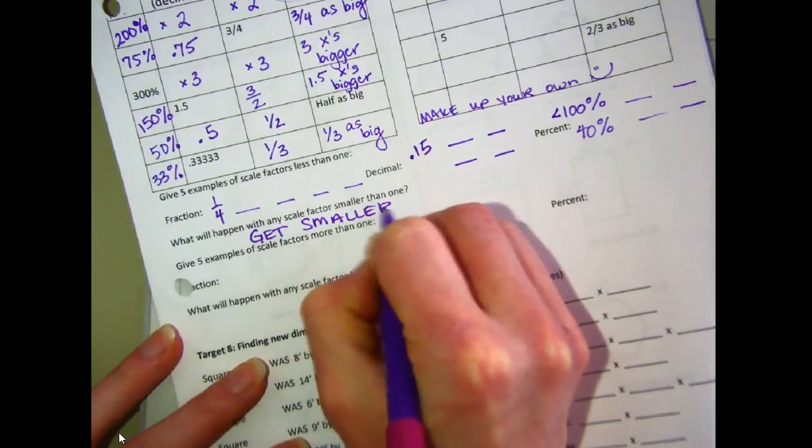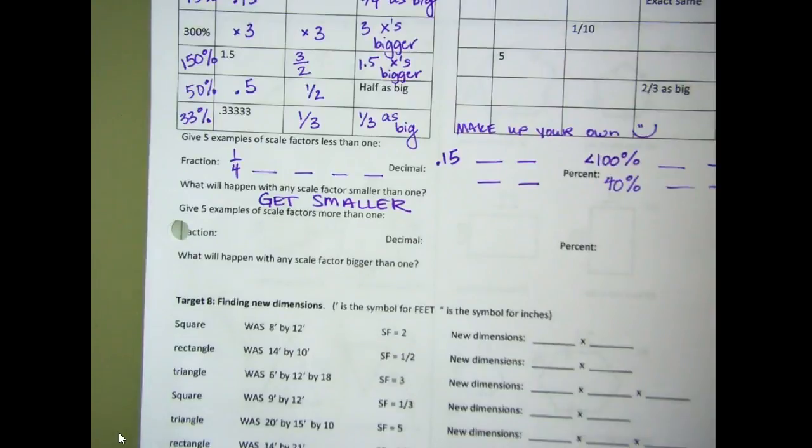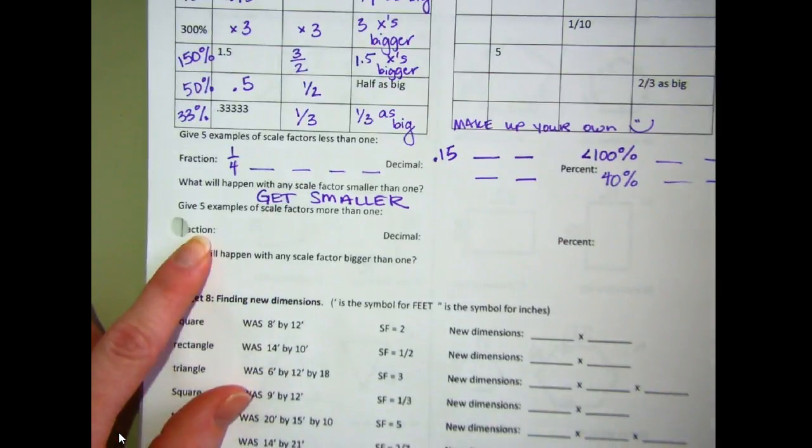The value is going to get smaller. The size is going to get smaller. Whatever I'm multiplying by will be getting smaller. And then I need 5 examples of scale factors that are more than 1. Give me fractions that are more than 1.